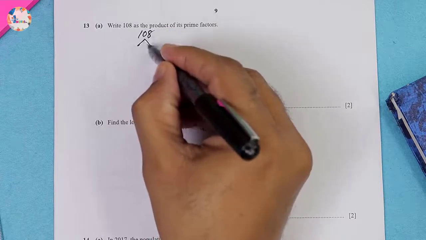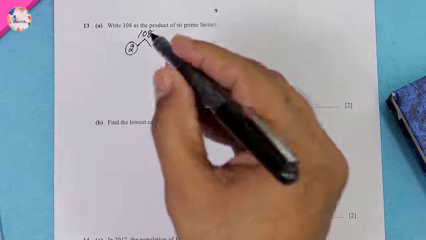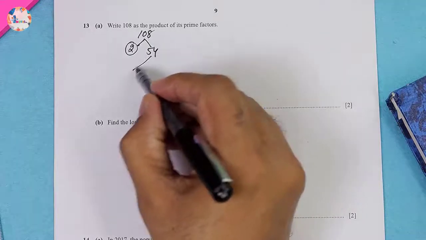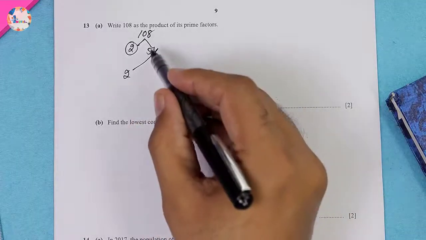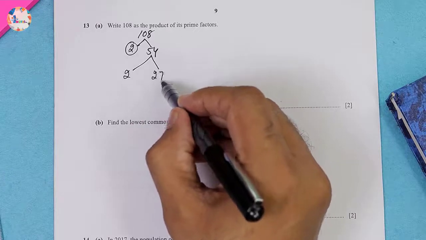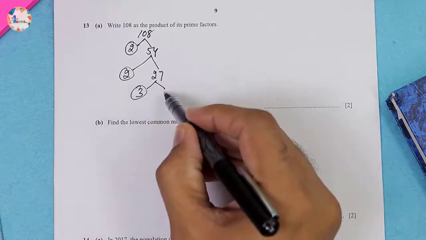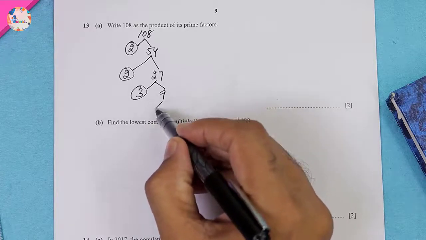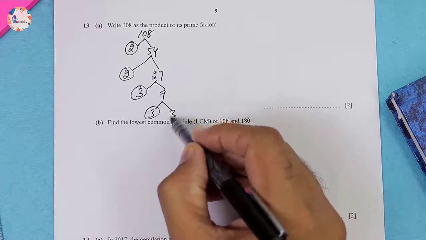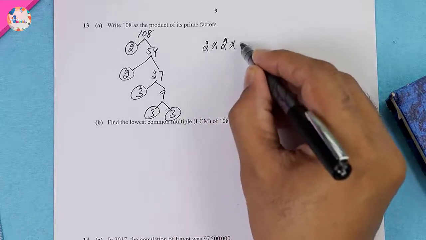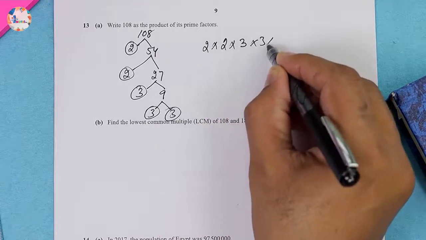108, we can write like 2. This is prime. 2 multiplied by this will be 54, and then 2 into this will be 27. This is a prime number. Then 3 multiplied by 9, and 3 multiplied by 3. So we can write 2 into 2 into 3 into 3 into 3.